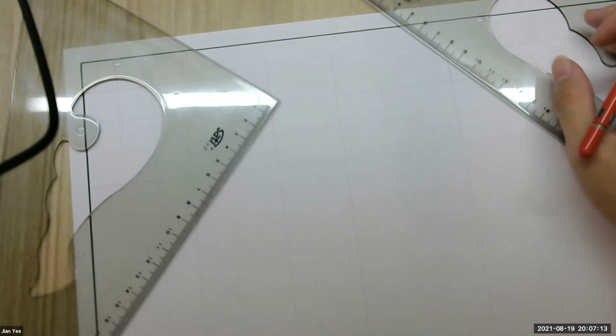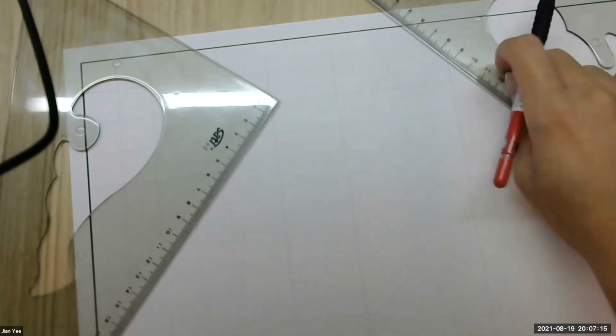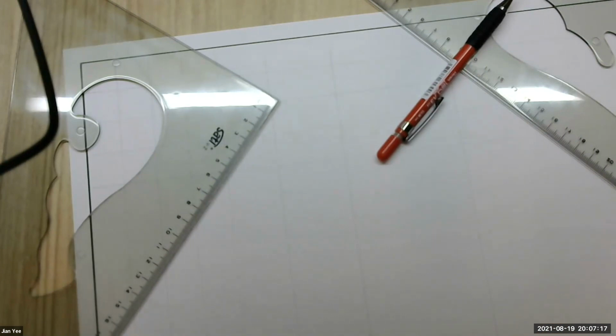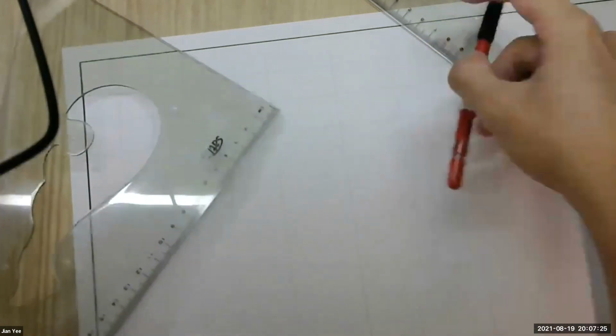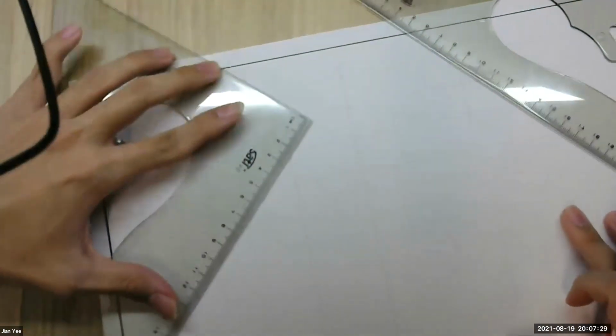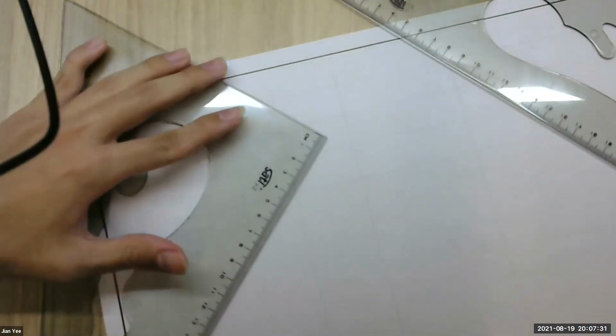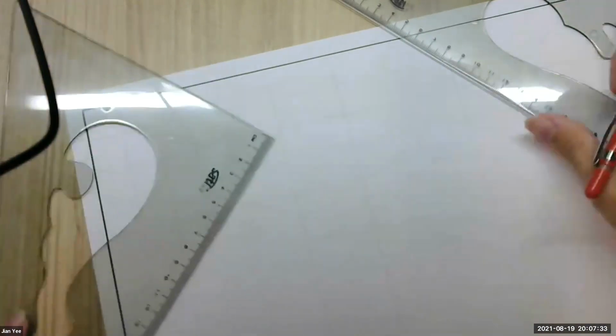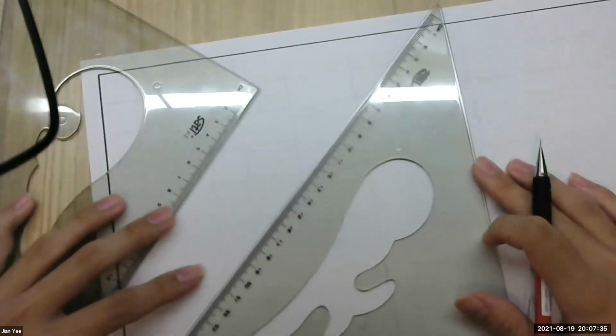Now I move on to the bottom view. So how you want to do it? 45.